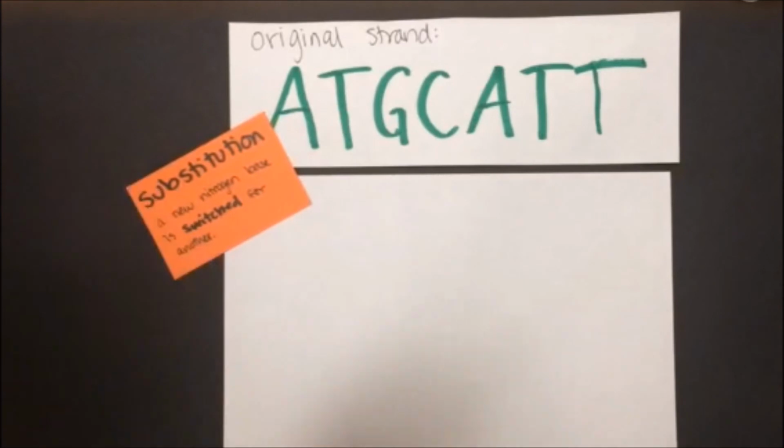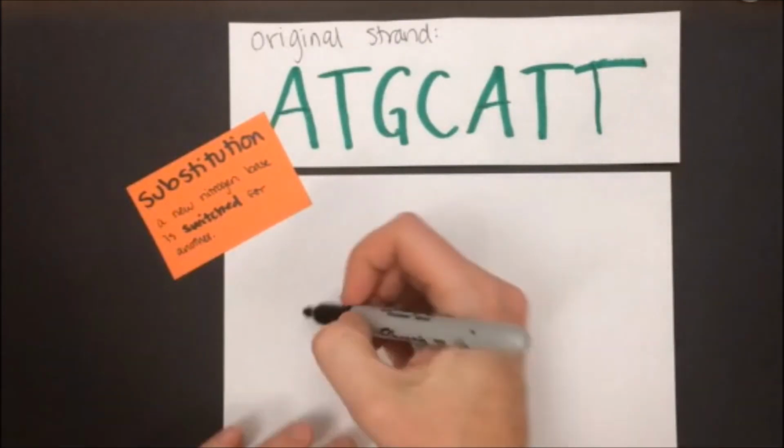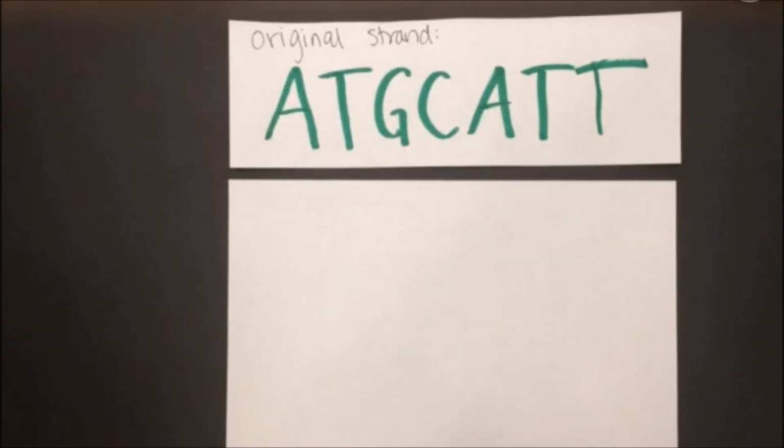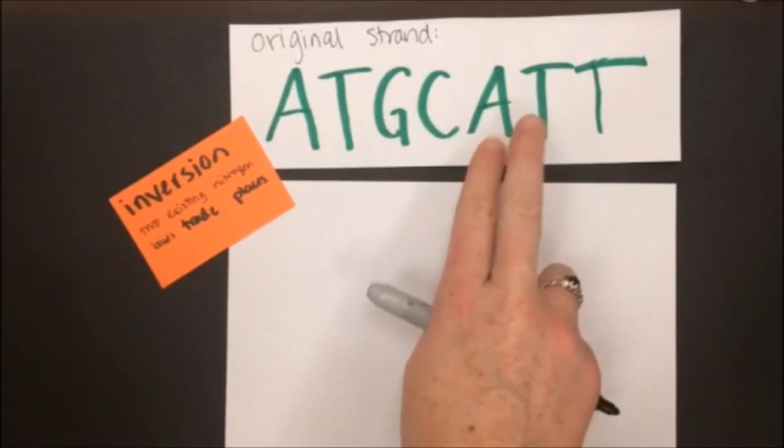Other times we might see a substitution mutation. A substitution mutation is when one original nucleotide just gets swapped out for another. And the last kind of mutation that we learned about this unit is an inversion mutation. This is when 2 original nucleotides in a sequence just trade places.